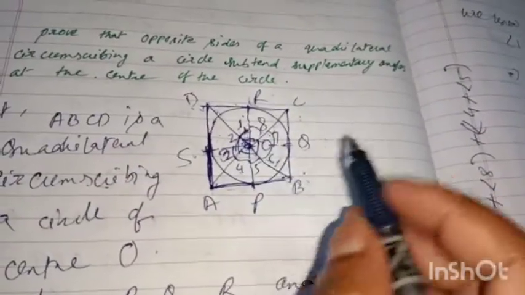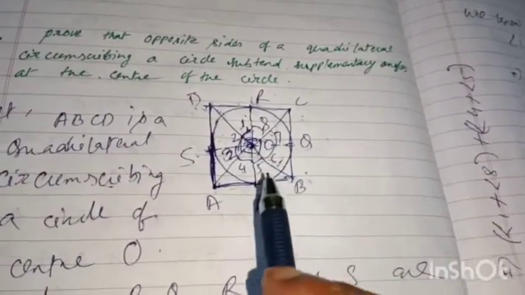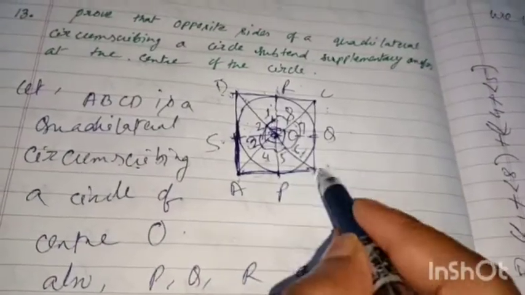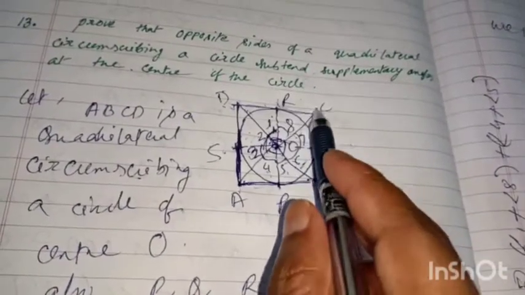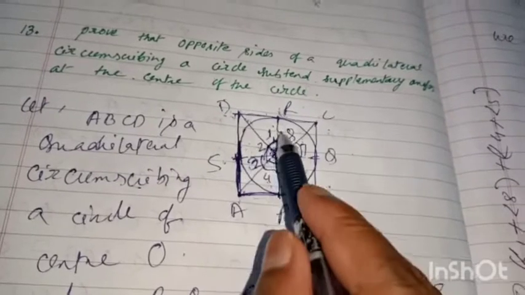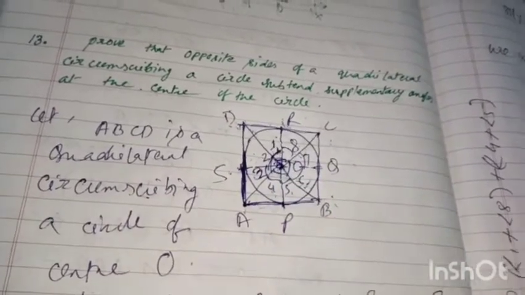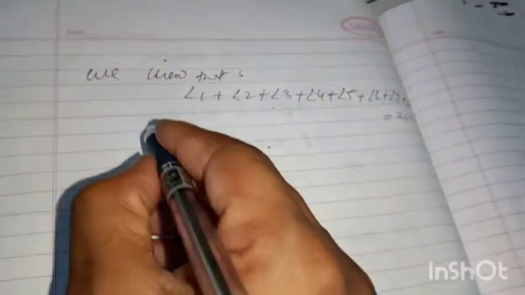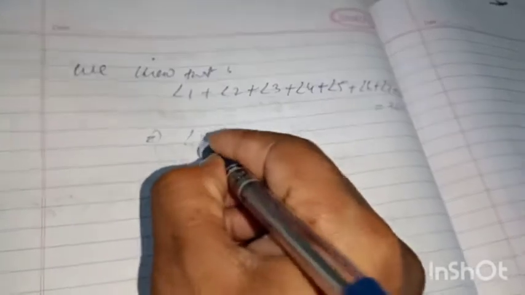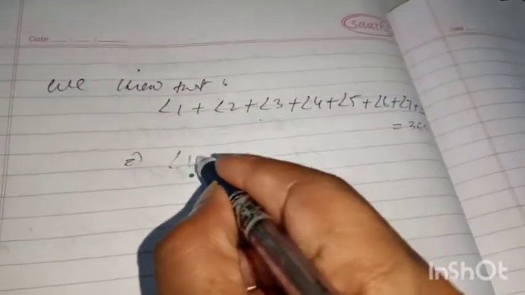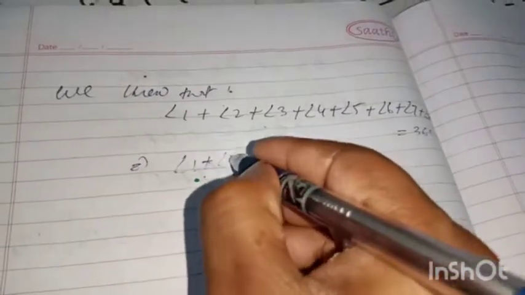Now first of all, any one you can choose. Suppose AOB plus COD. To get angle AOB, we need angles 4 and 5. And for angle COD, you need 1 and 8. So we need angles 1, 8, 4, 5. Can you make 1, 8, 4, 5 from all this? Yes, because already you know 1 and 2 is also equal to 1.